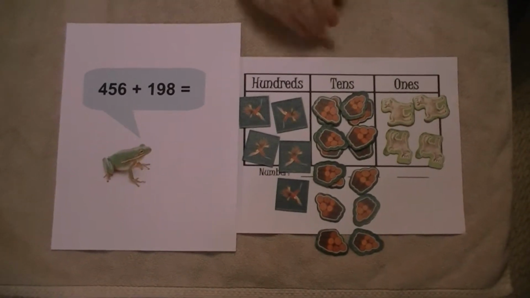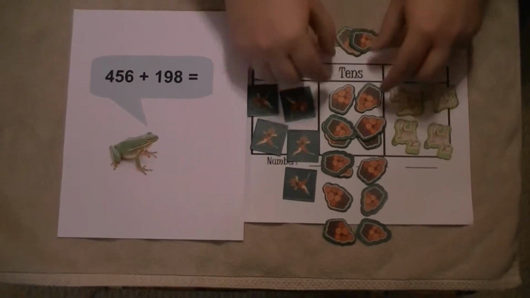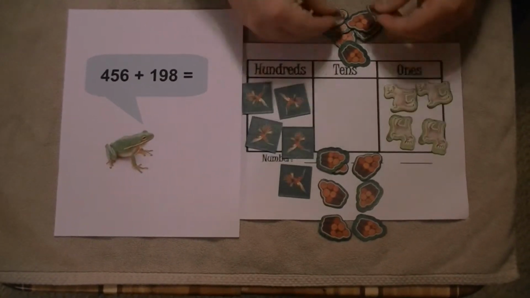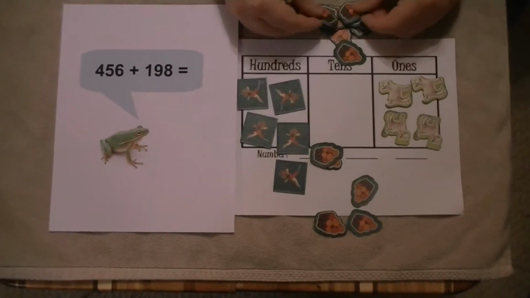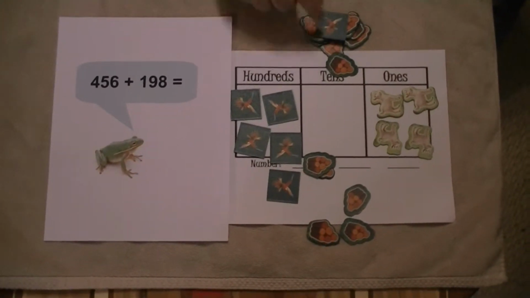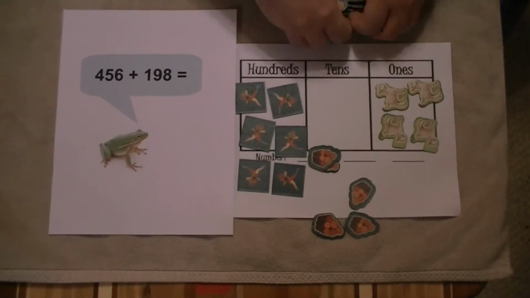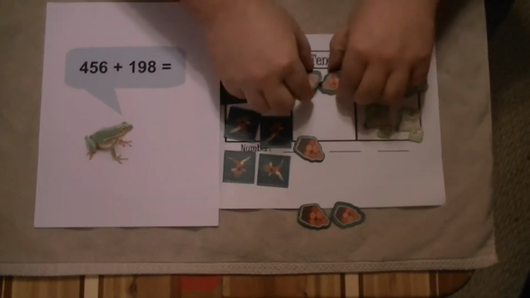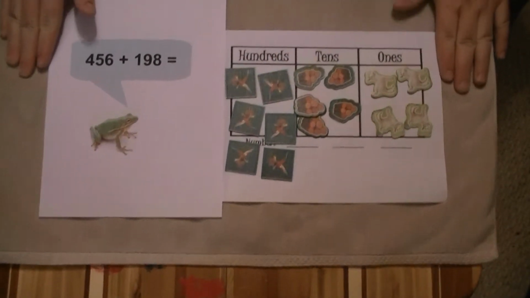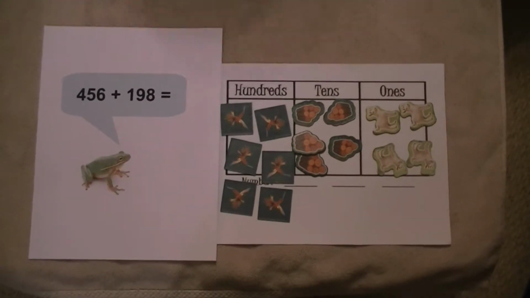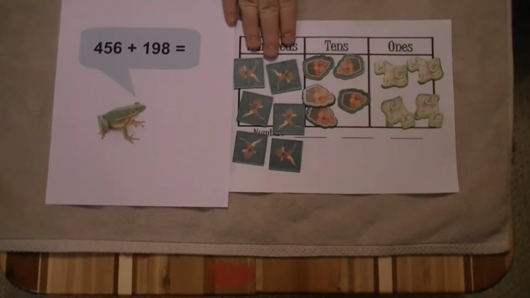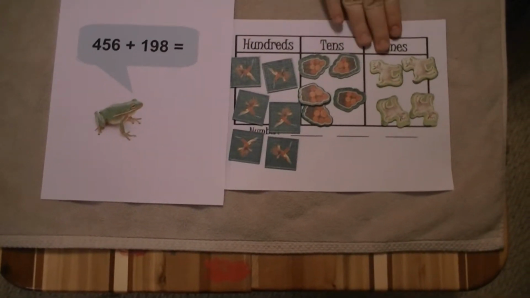Regrouping the tens position, we will have 2, 4, 6, 8, 10. This will regroup into a 100, removing the tens, leaving us with 2, 4, 5 tens. This will tell us the solution is 654.